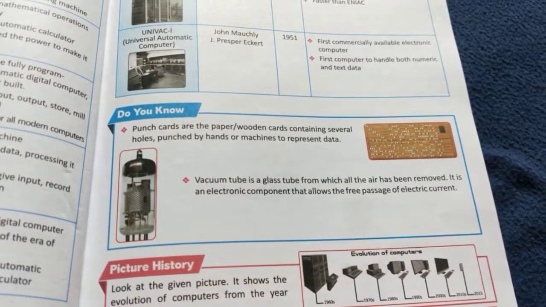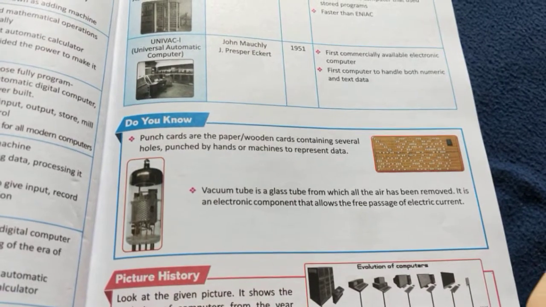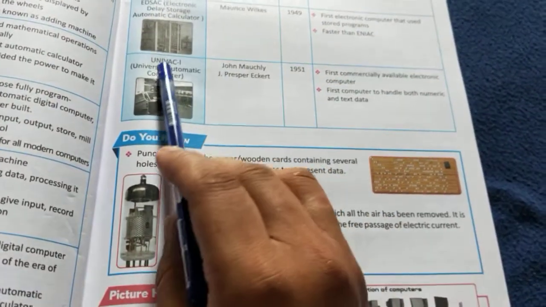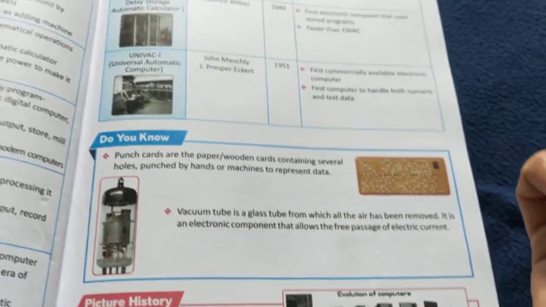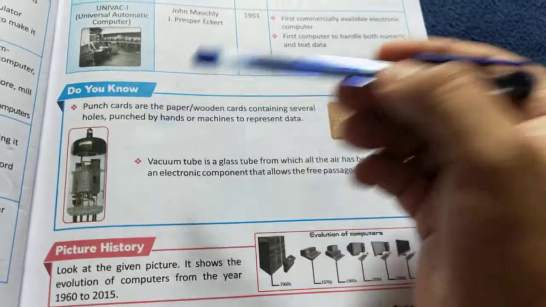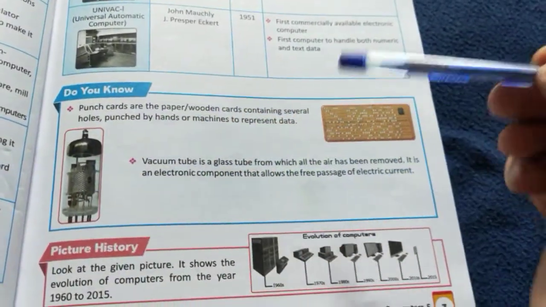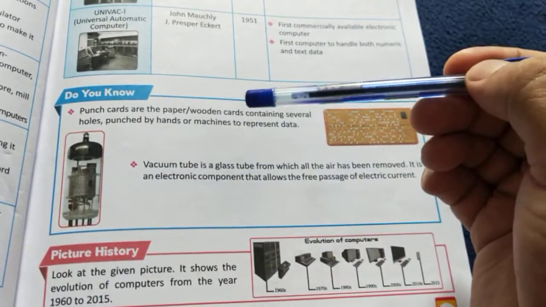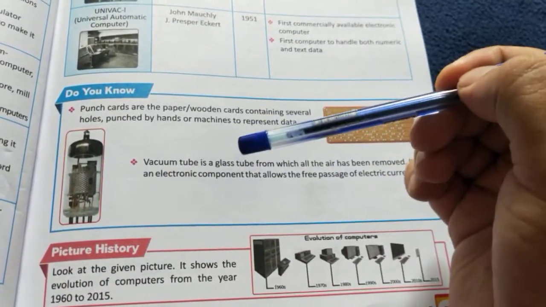Good morning, students. This is your computer class, and in the last class, we had read up till UNIVAC. So today we are going to start from here. There's a box which is giving you knowledge about some facts about the computer.